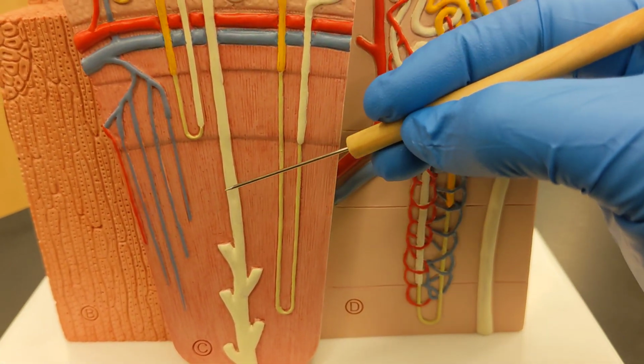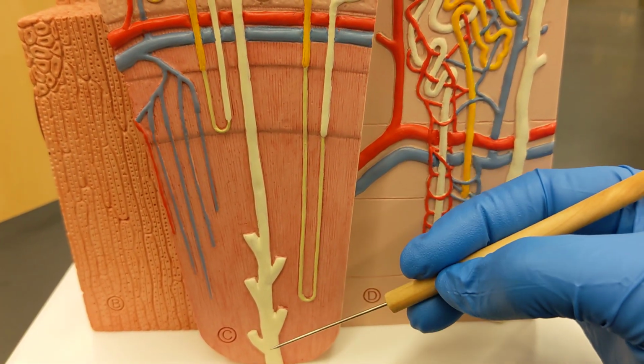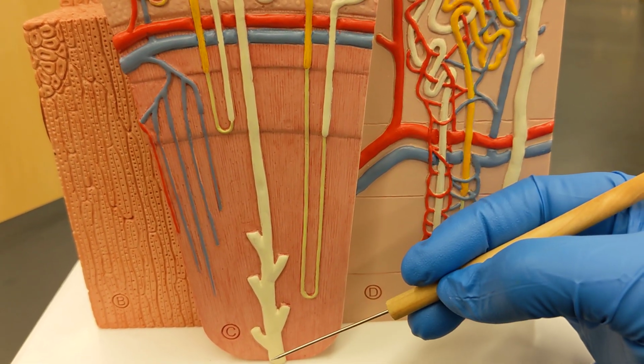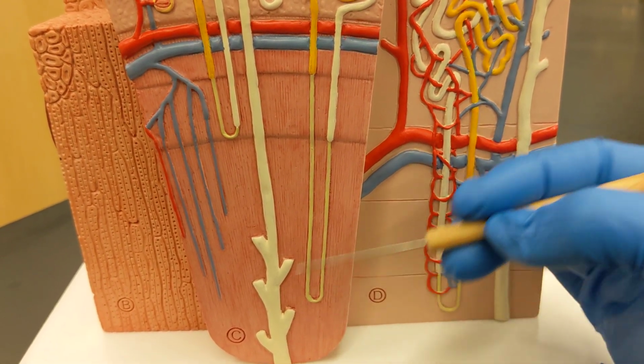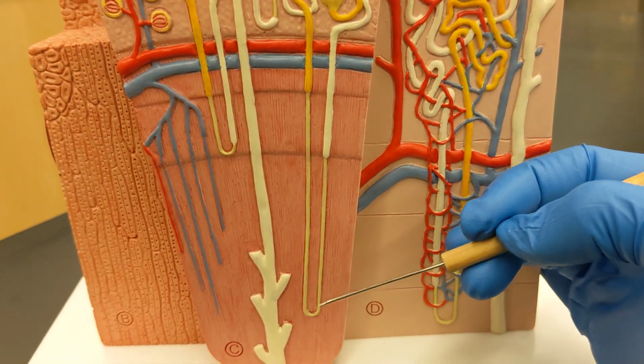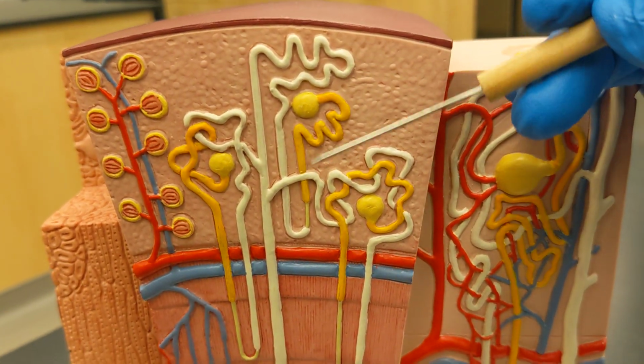Right, this is the collecting duct, and this is ultimately what drains the filtrate, now we can call it urine, down out of the renal medulla, okay, into the minor calyx. Okay. A couple more notes here.